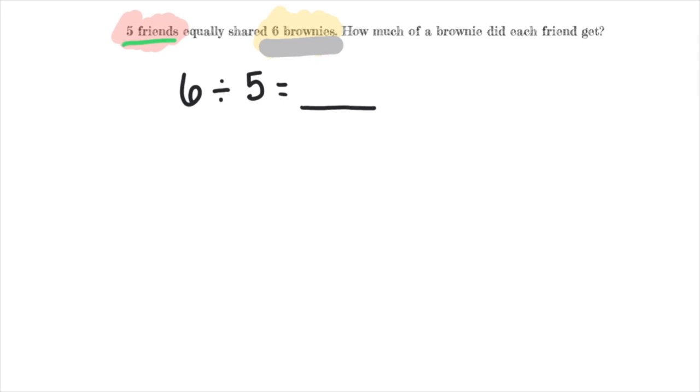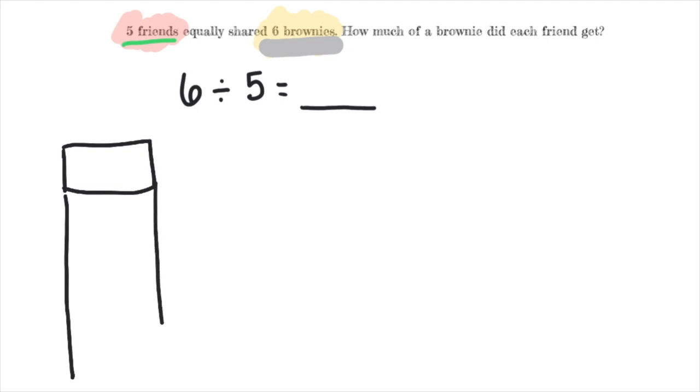All right, so we're going to solve this problem. And how can I solve this problem? Well, I'm going to start by drawing out my brownies. I have 6 brownies, and I'm actually going to draw them kind of on top of each other like this in a row. Okay, and I'm going to do 6 brownies.